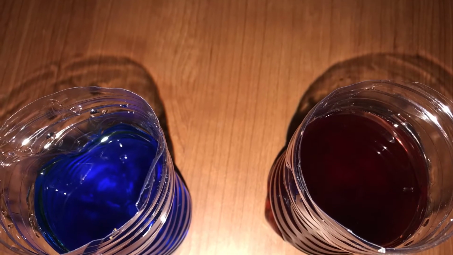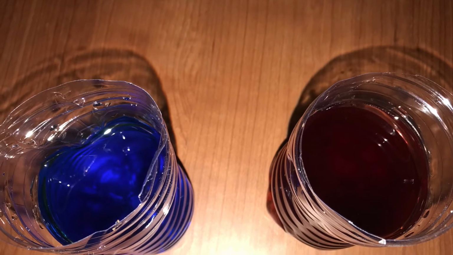One asks, do you think the ice cube in salt water is melting from the top down or from the bottom up? The answer is, the ice cube melts from the top down.